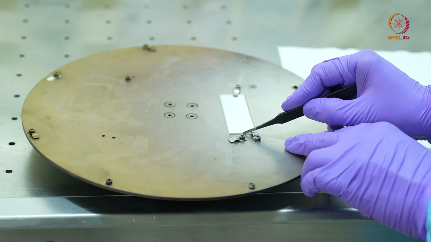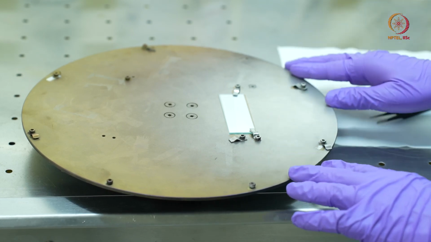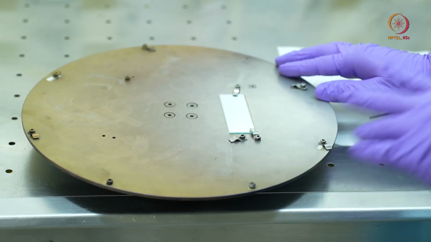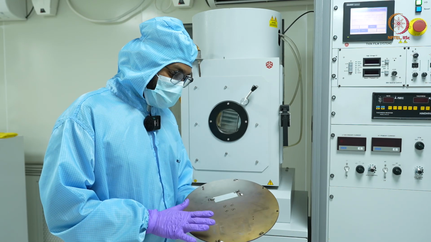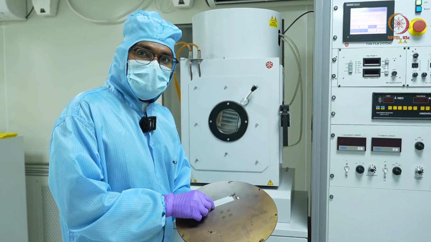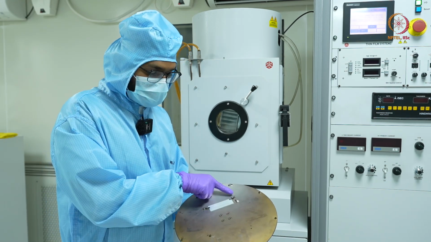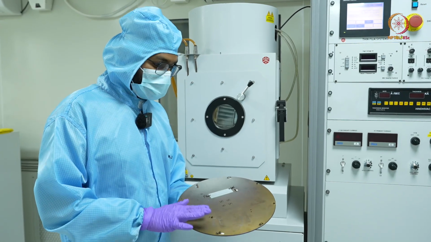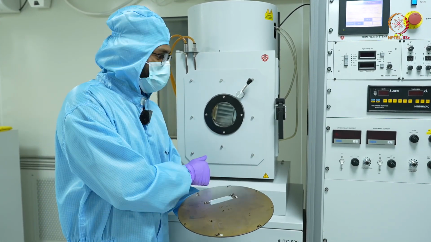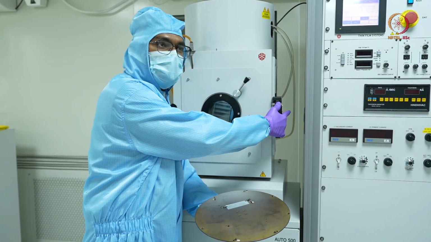Okay, since my sample is now secured, now it is time to load it back into the chamber. As you can see, we have attached this glass slide and secured it using these holders and Allen screws. Now it's time to load it into the chamber, and we will start the evacuation process.